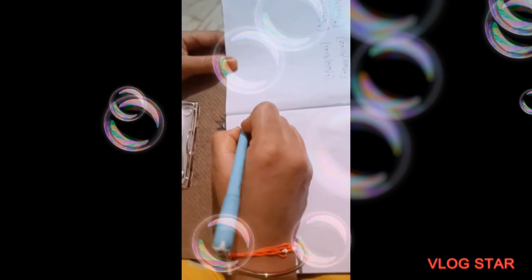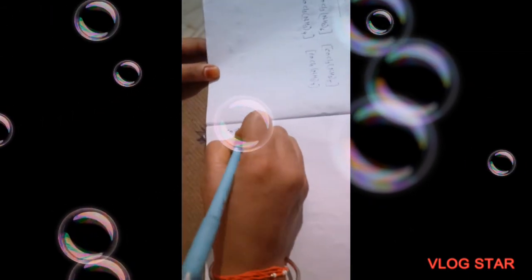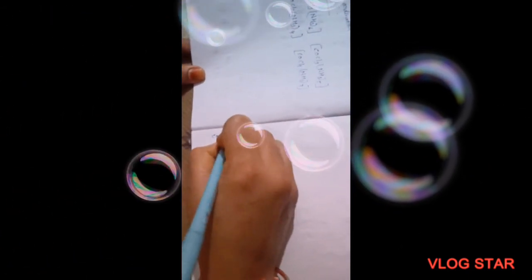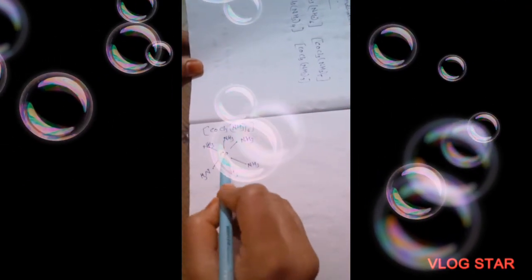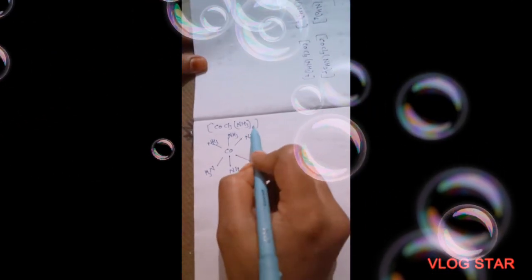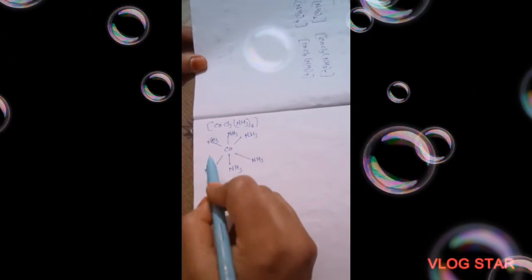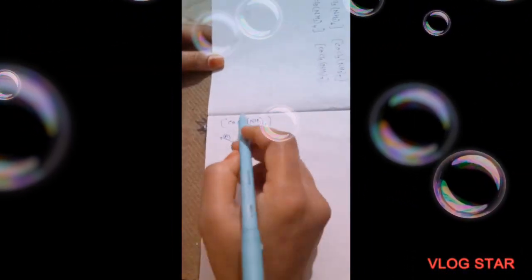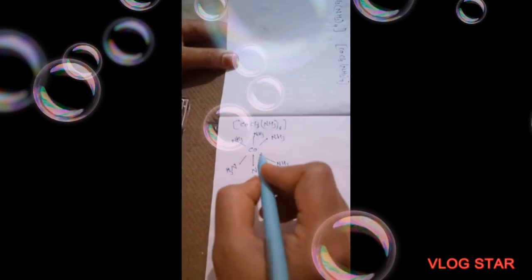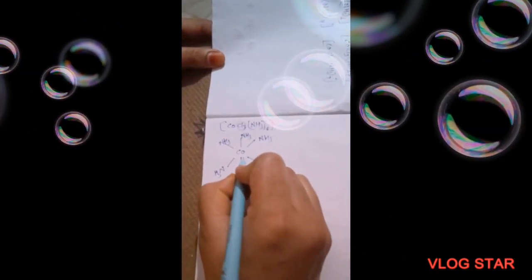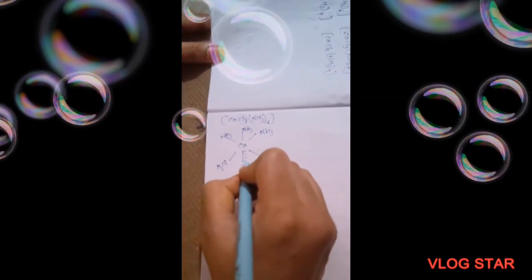The complex is Co(NH3)6 Cl3. This is the central metal atom cobalt, and 6 NH3 ligands are around the central metal atom. Here the Cl3 ions are there. These are the primary valency compound Cl.